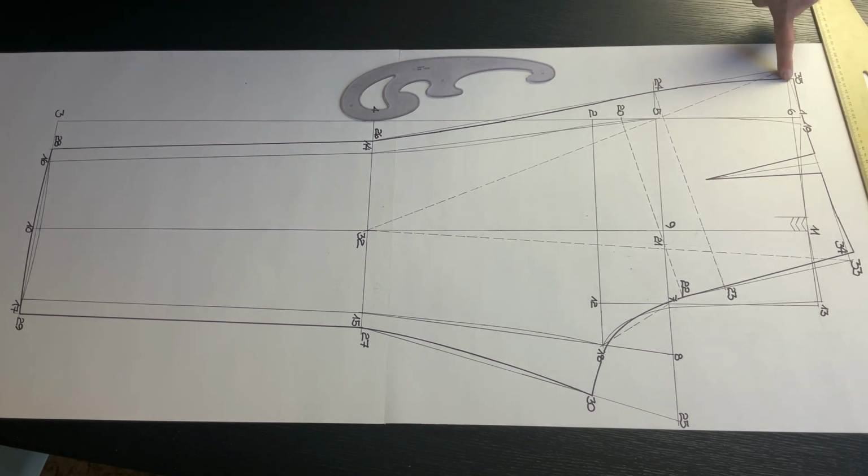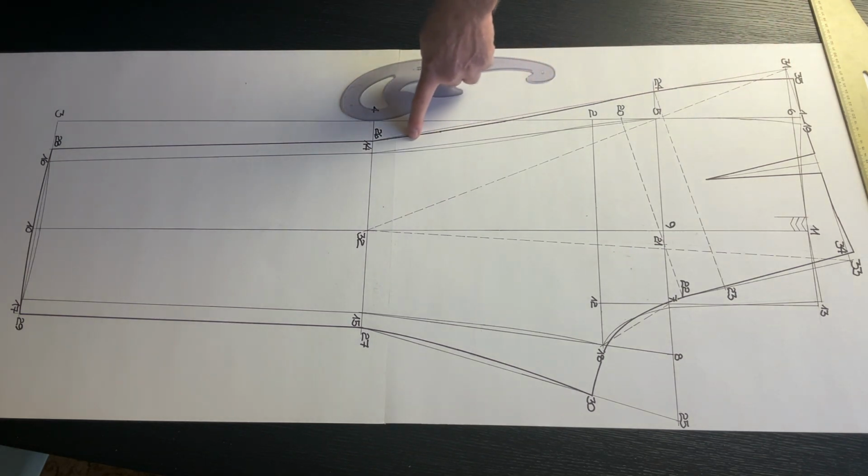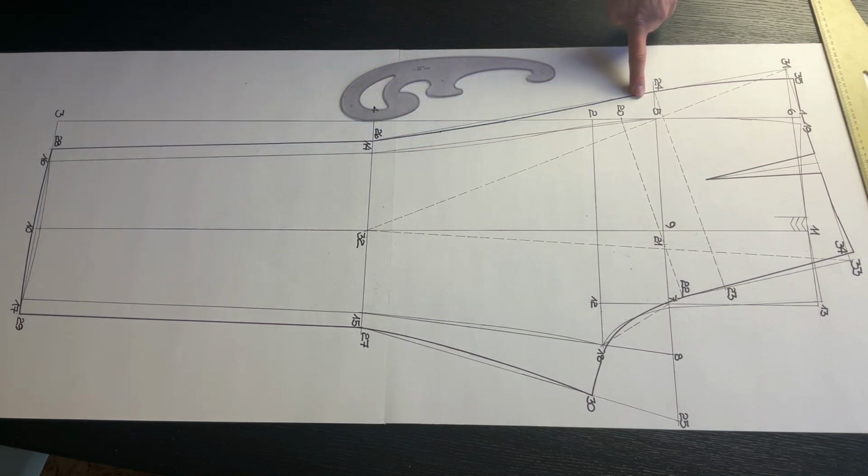Curve both sidelines slightly inwards from the waist and down to the knee.